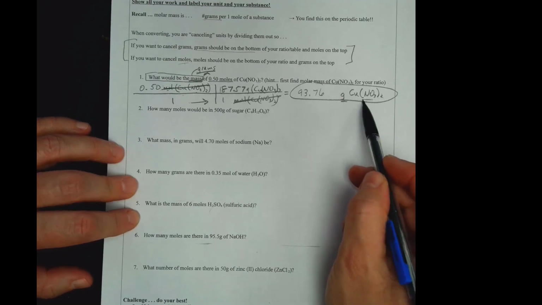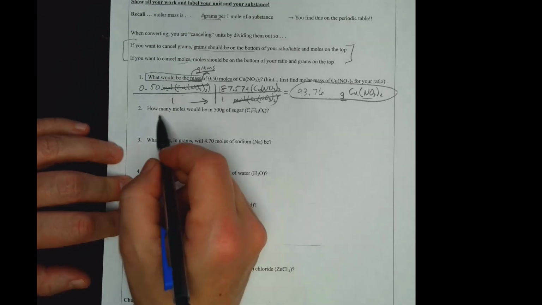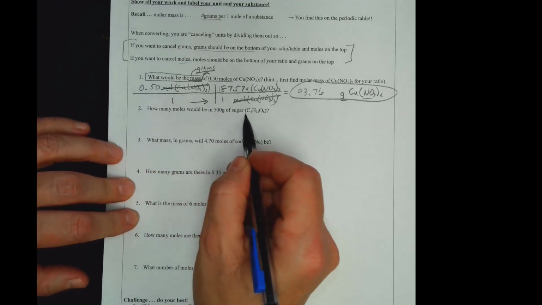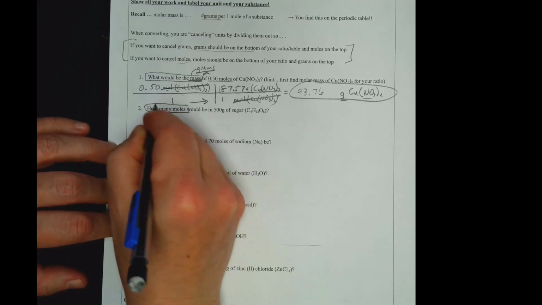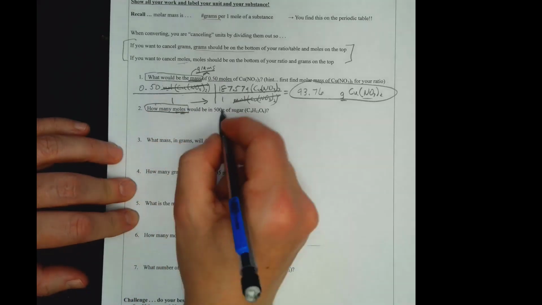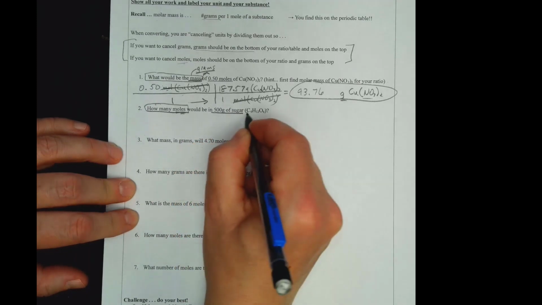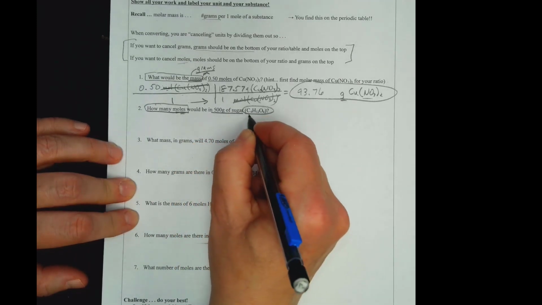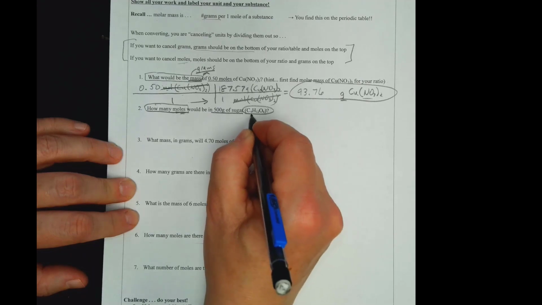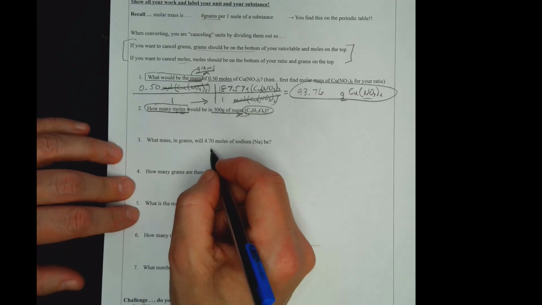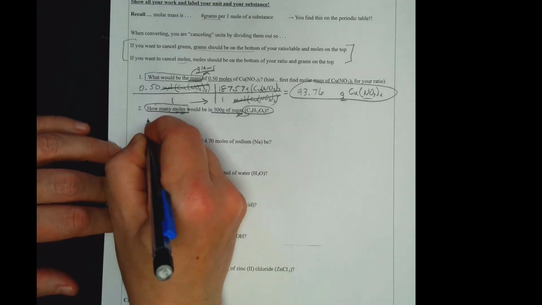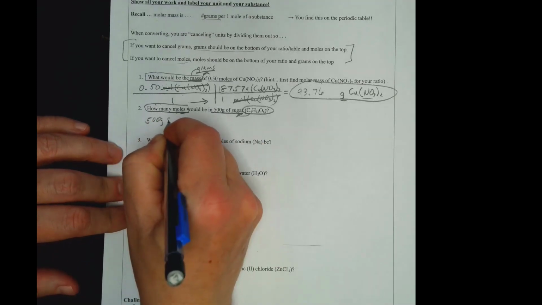In this case, that stuff was that CuNO3 Number 2. How many moles would be in 500 grams of sugar? Well, we need to find the number of moles. It tells us right there. I know I have 500 grams of sugar, and that's what this formula is. C6H12O6 is the chemical formula for sugar, and we're just going to use the word sugar in our problem. So I've got 500 grams of sugar.